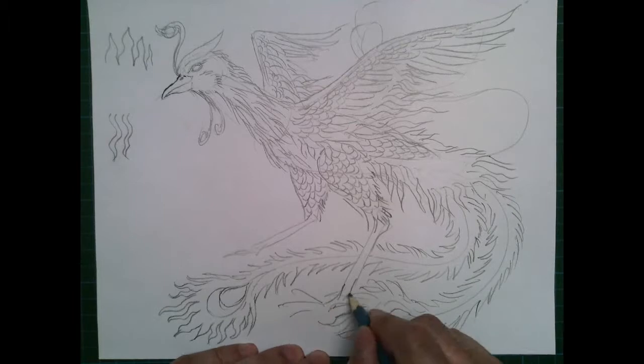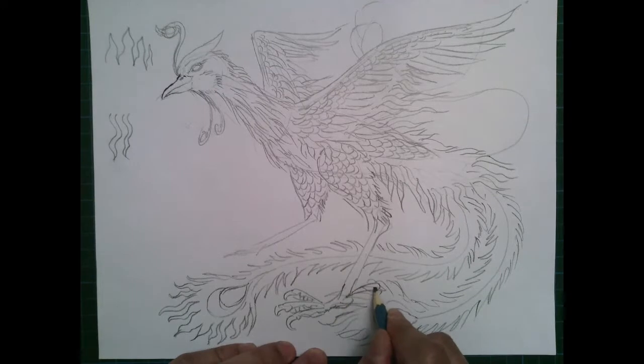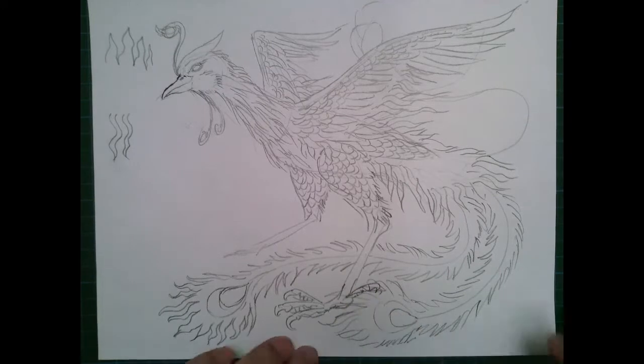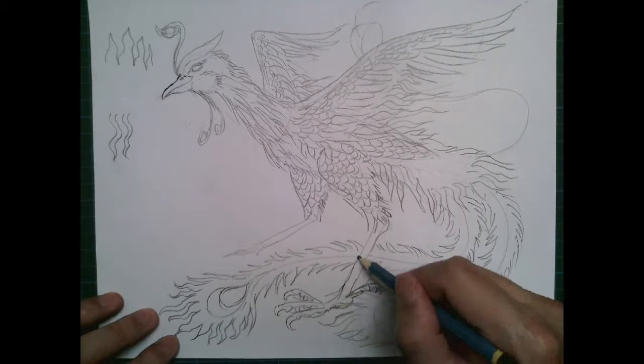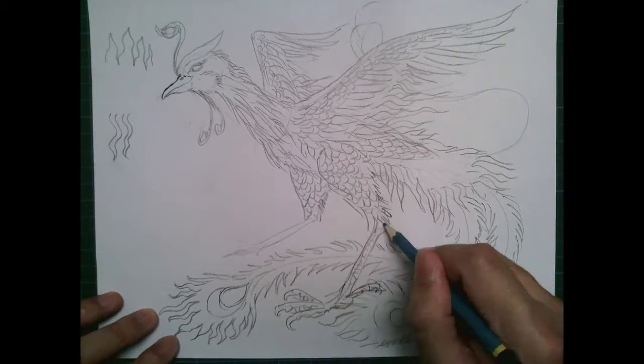So I'm going to do three claws in the front, 1 in the back. And you could put some bands on the legs.